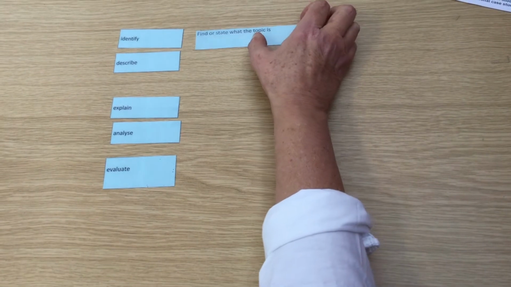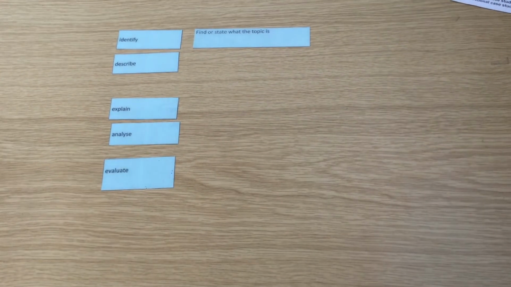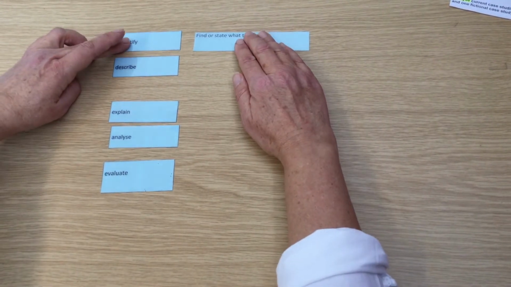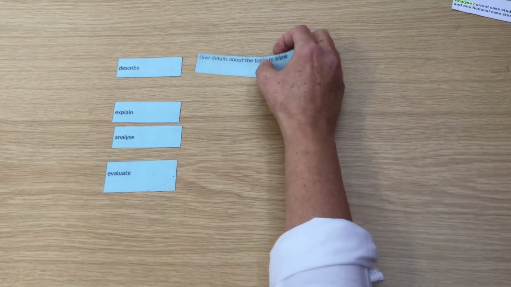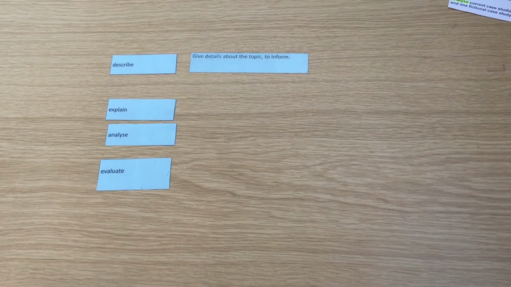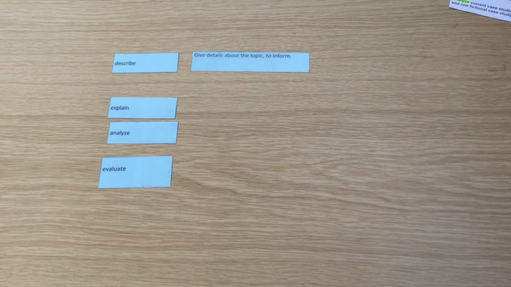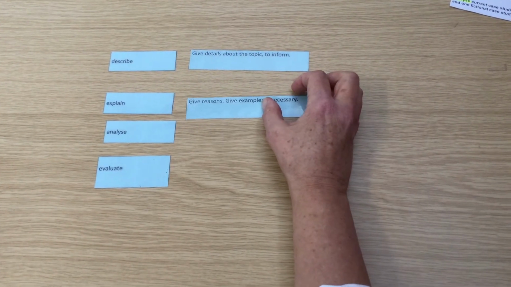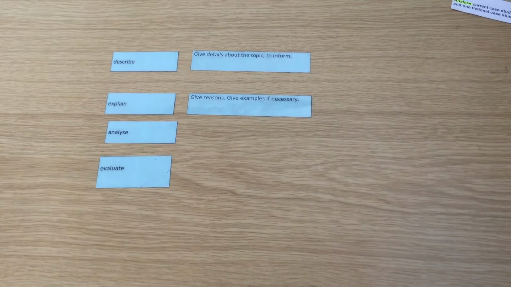So identify is quite simple. It's asking you to find or state what the topic is. Most people don't have any problems with that, so I feel okay, we can take it away. The other ones are a bit more problematic. Describe means to give details about the topic, so you're informing the reader more about it. Explain is to give reasons, give examples if necessary.